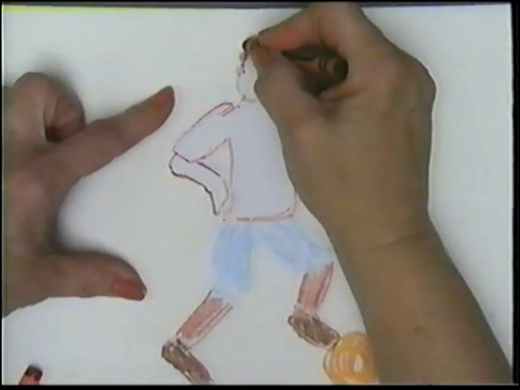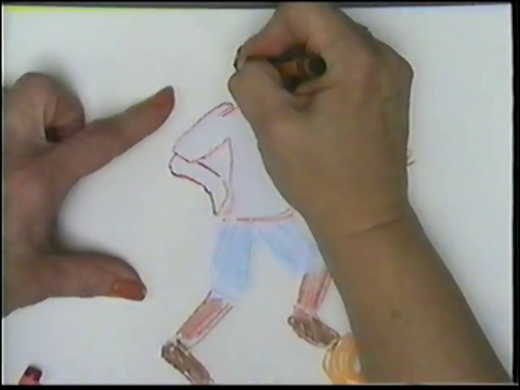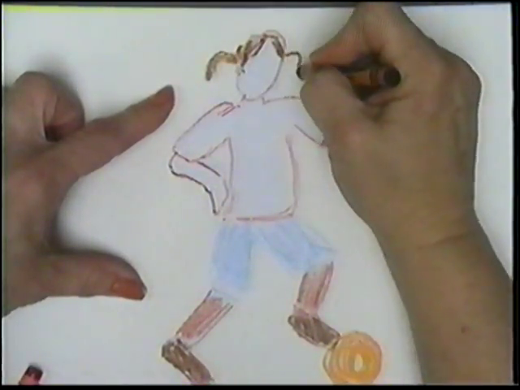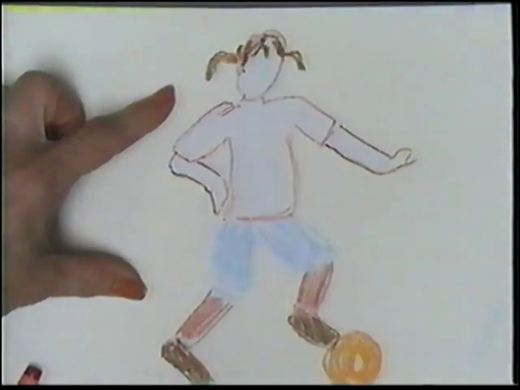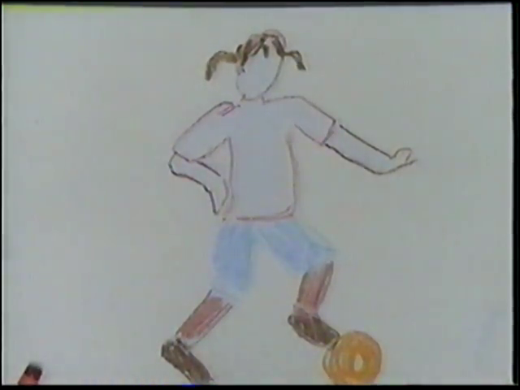It could be a girl. I keep saying it's his. Let's make it into a girl. Girls play soccer. So there she is. And she's off and playing and ready to go.